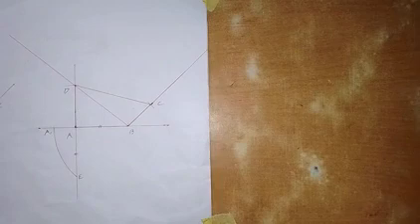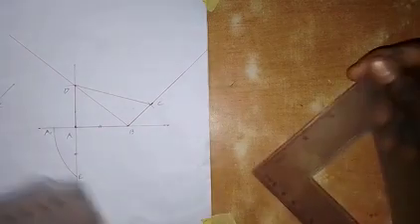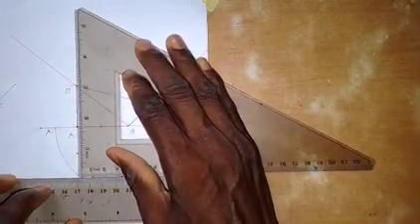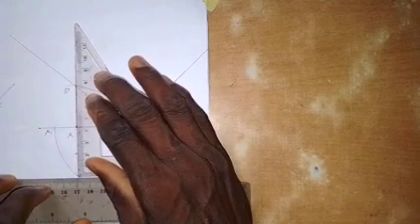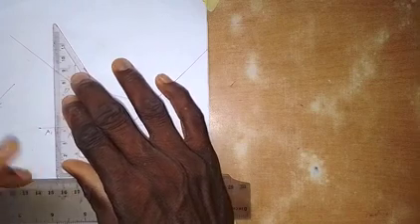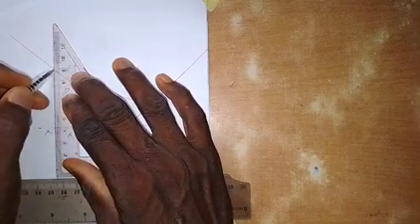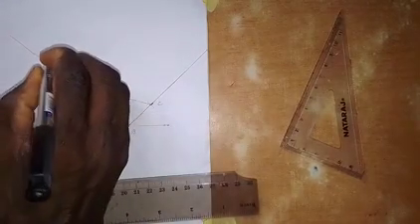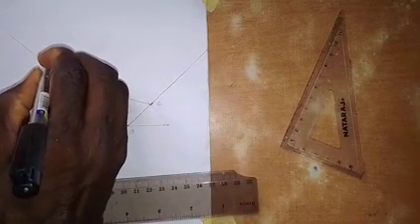Okay, so the next thing that we are going to do is take our set square and set it on line AD like this. So we set it on line AD and shift it to point A1. So this is A1. We draw this line to meet this line. Okay, so this is the new point D, point D1 here.